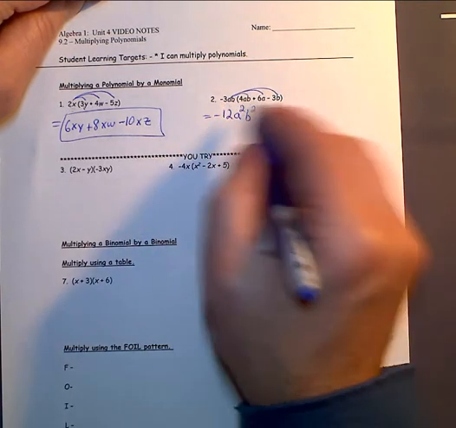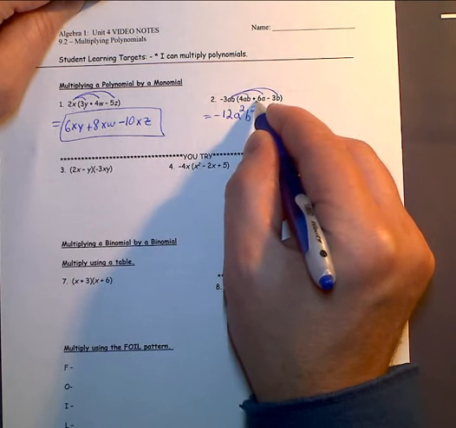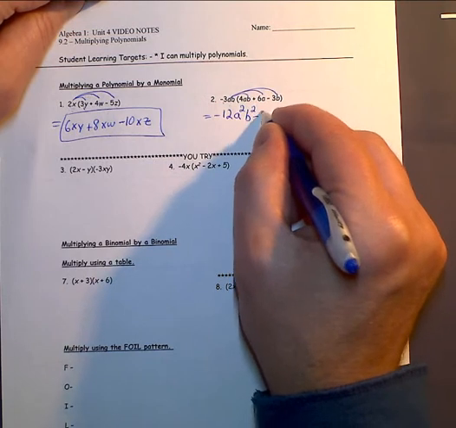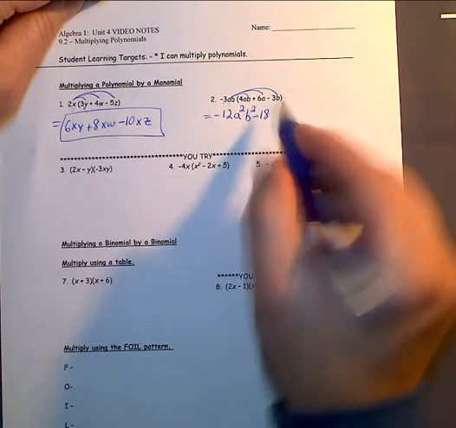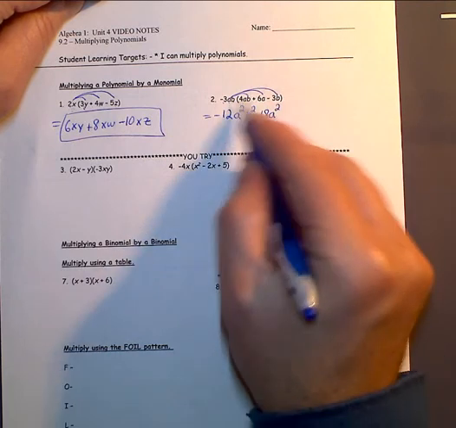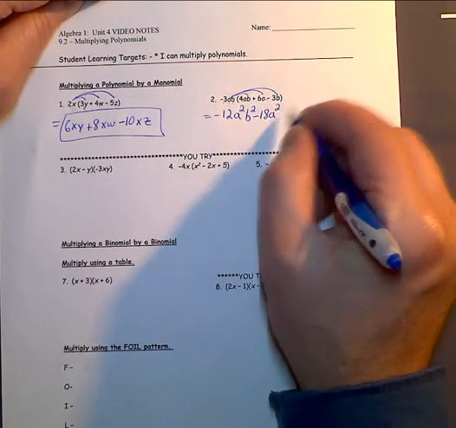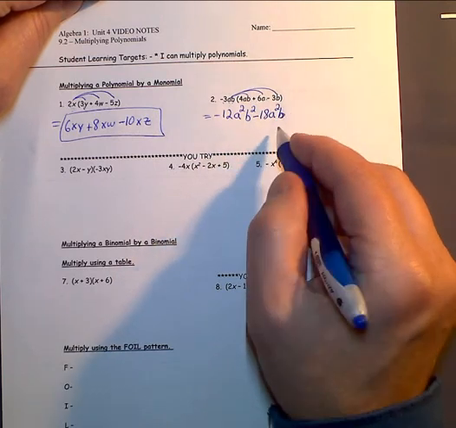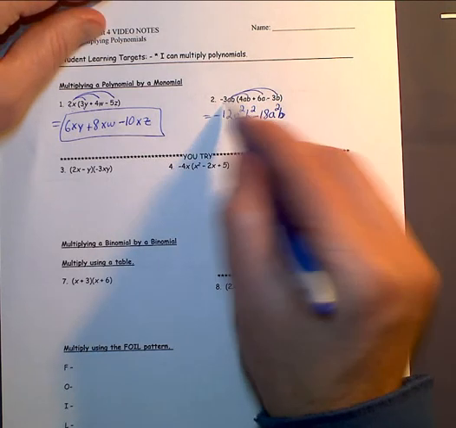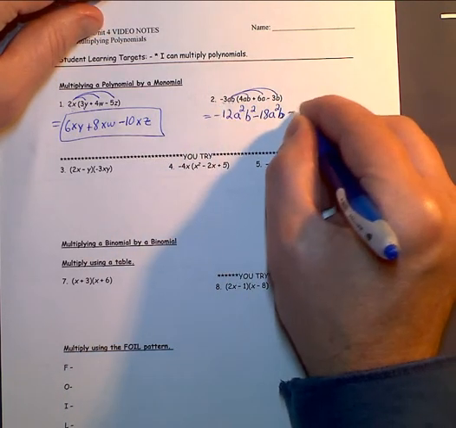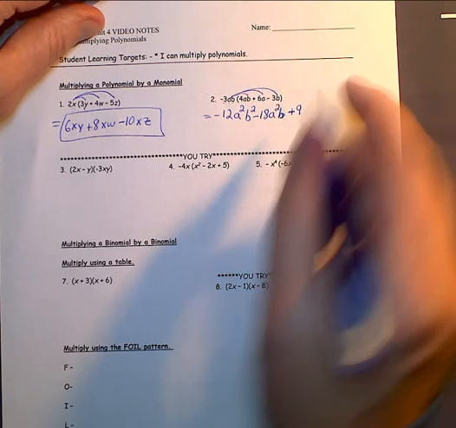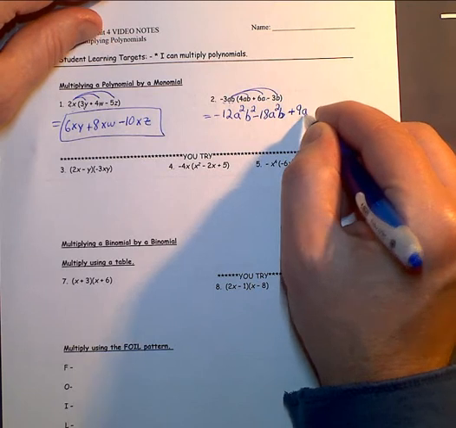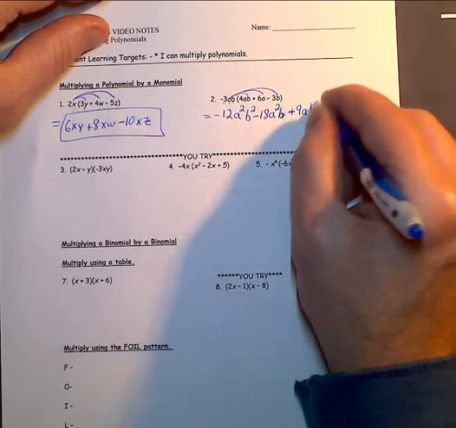Okay? Negative 3ab times 6a. Let's do the numbers first. Negative 3 times 6 is a negative 18. A times a gives me an a squared. B times, there's no b there, so it's like a 1. So I'm going to put a b here. Okay? Negative 3 times a negative 3 gives me a positive 9. A, there's no a here, so I have to have an a here in the answer. And b times b is b squared.